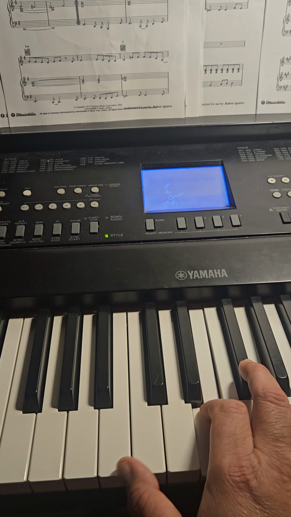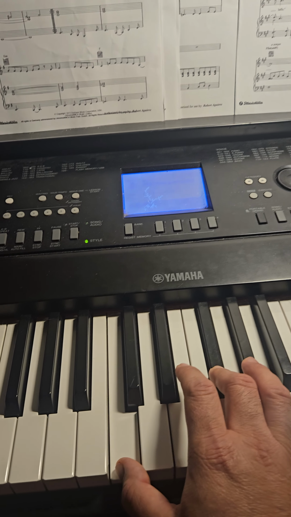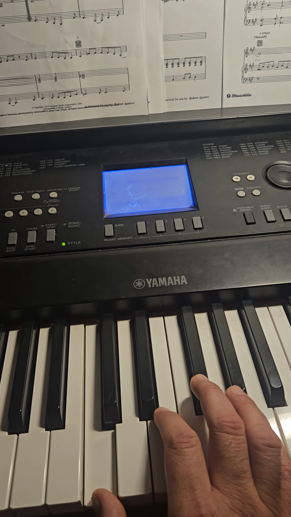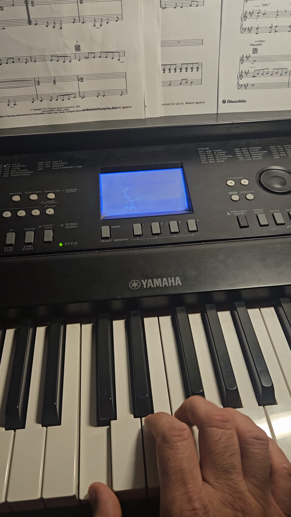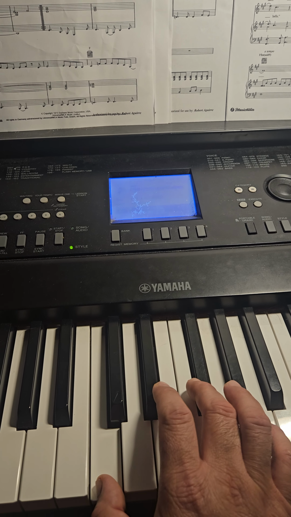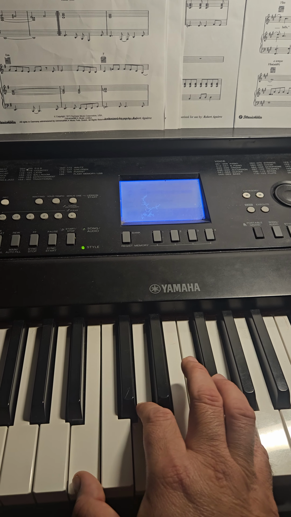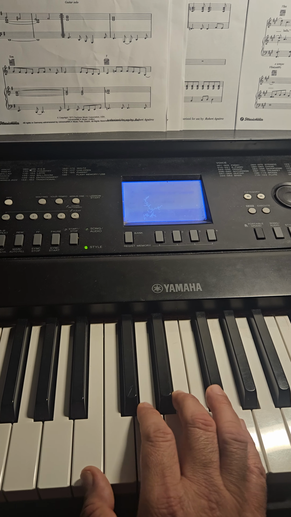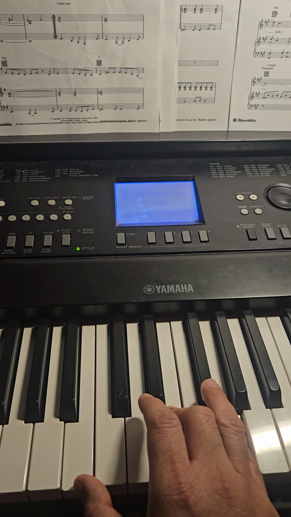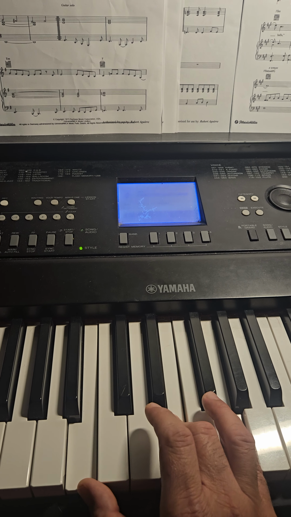They're not going to go. All right. Now, although F sharp was in there, F's right next to it.